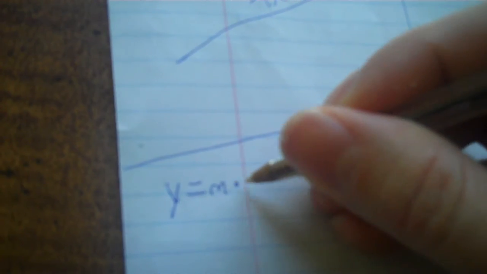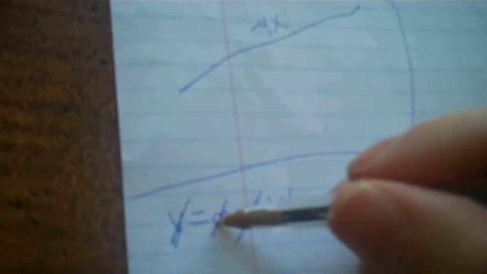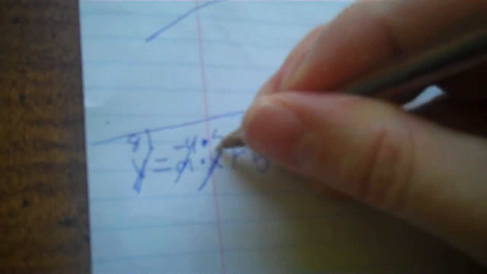Now to find what goes at the beginning, we need to apply our y equals m times x plus b formula. And the m is a negative 4. For y and x, I go to my table. 81 can be y. And if I use 81 for y, I need to use 5 for x, because those are a pair.